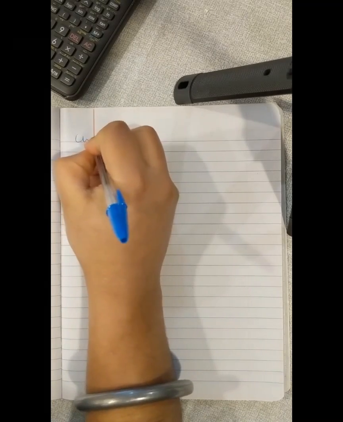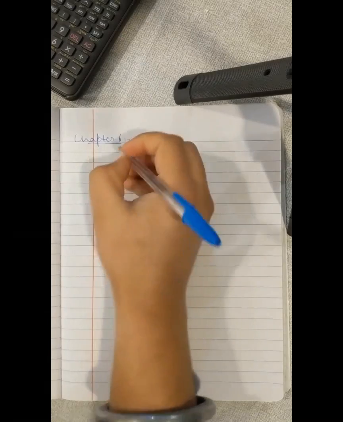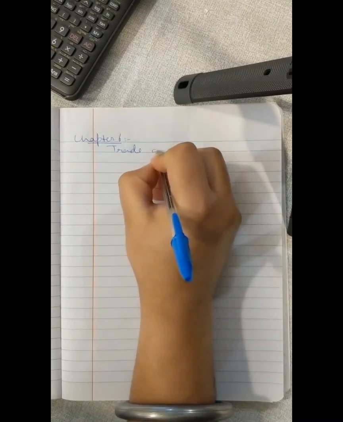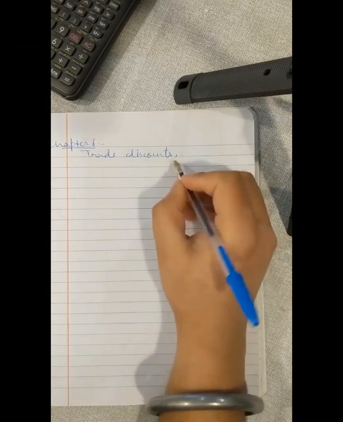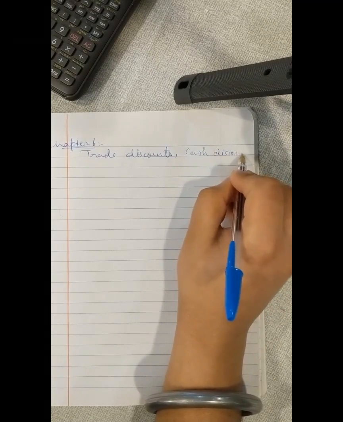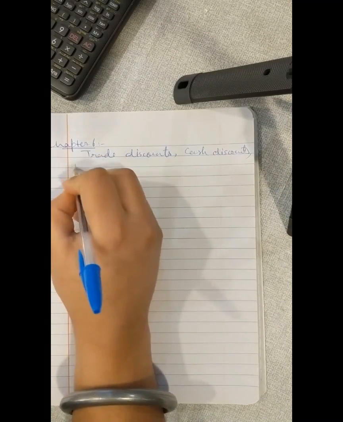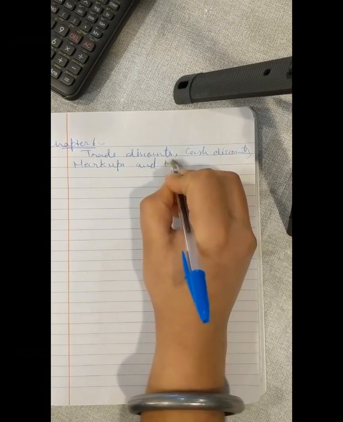Hello everyone. So today we are going to start chapter number 6. This is the last chapter of this course. This chapter is all about trade discounts and cash discounts, markups and markdown.